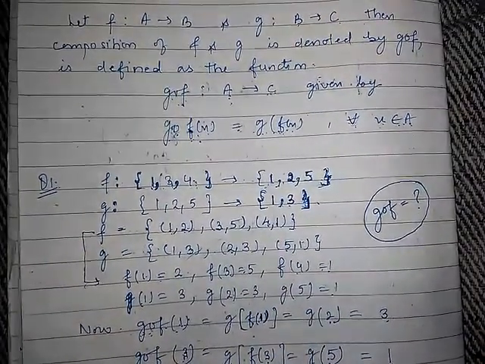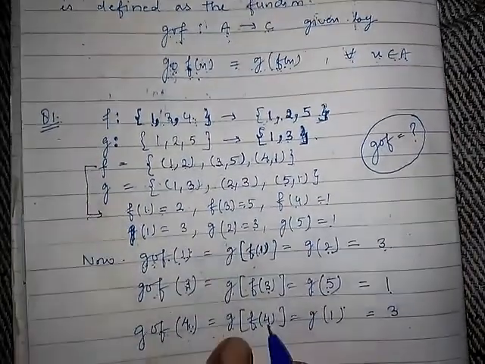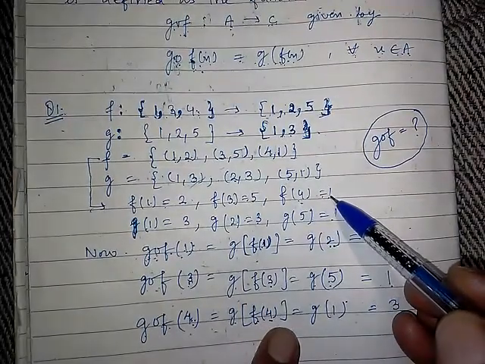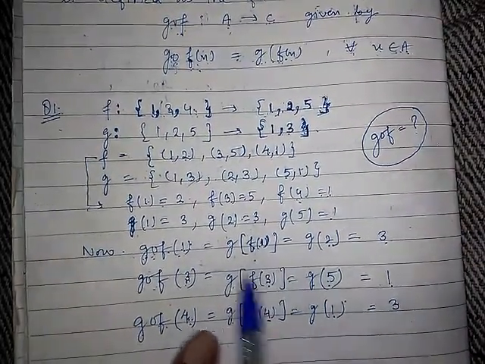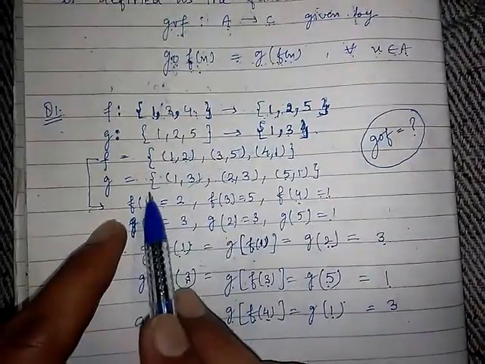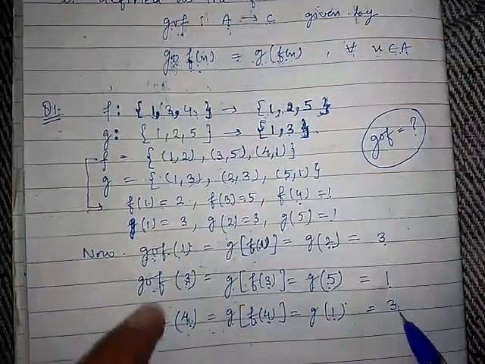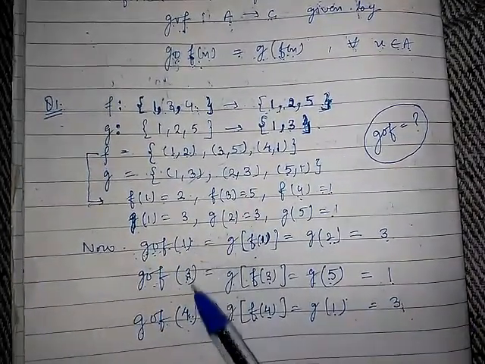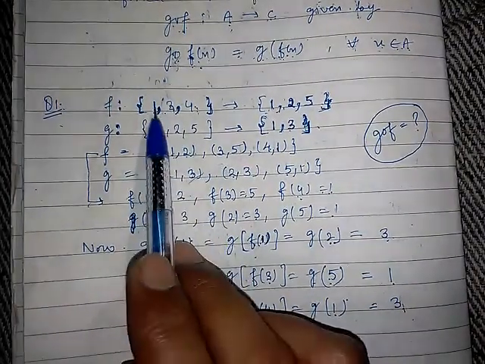Similarly, g o f of 4 means g of f of 4. What is f of 4? You can see here, find out from here. f of 4 is equal to 1. So we are replacing it here by 1. g of 1, we will take it from here. g of 1 is equal to 3. So like this, we have got the values of g o f at 1, 3, and 4. Is it clear? Now you can see your answer.